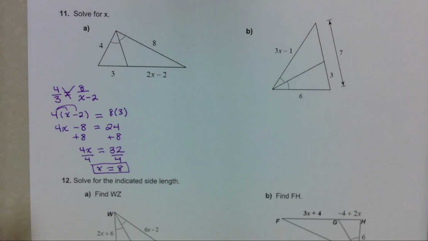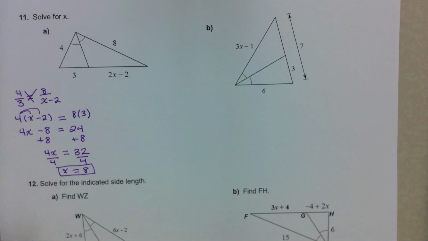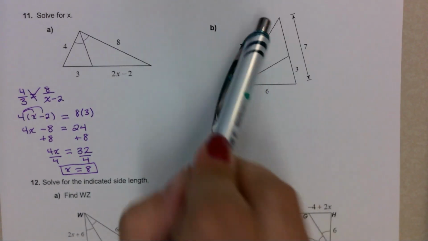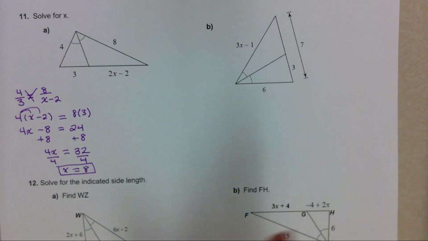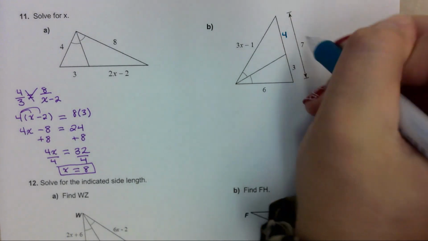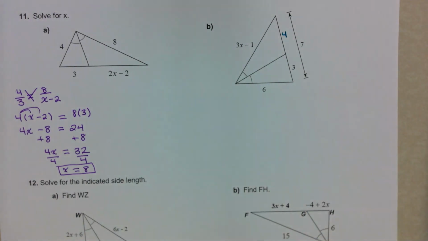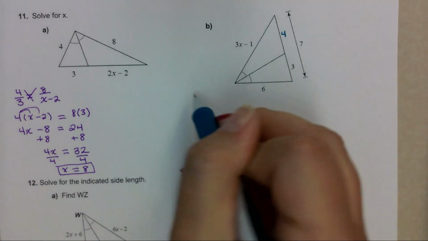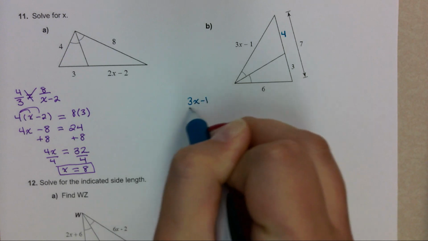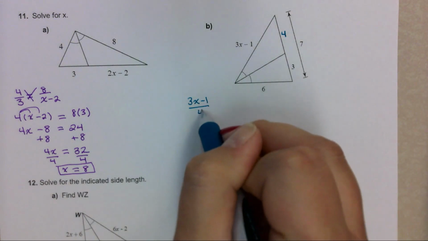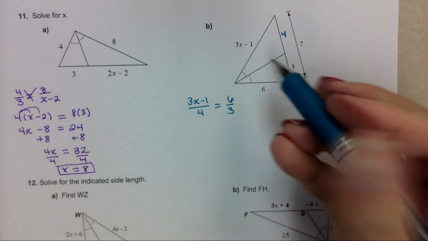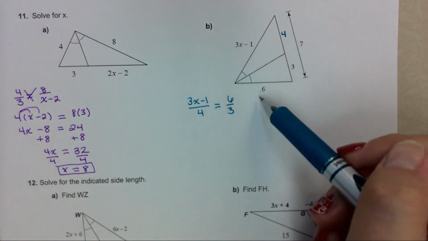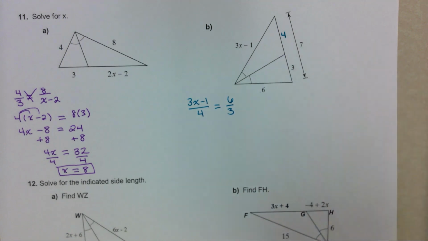Okay. Over here, the first thing I'm going to do is find this little piece. If I know the whole length is 7 and part of it is 3, then the other part must be 4. 7 minus 3 is 4. And now I'm going to set up the proportion. 3x minus 1, I'm going to go to 4, equals 6 over 3. Again, you could set up a different proportion. You could go 3x minus 1 over 6 equals 4 over 3, as long as you have corresponding parts.